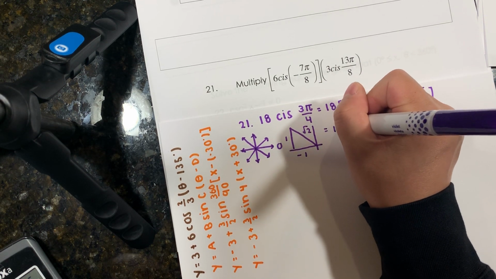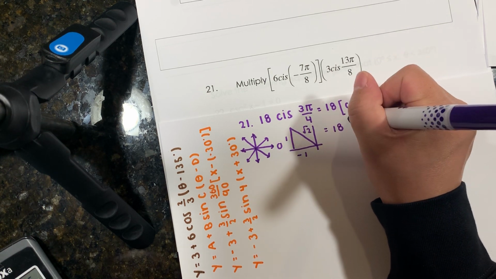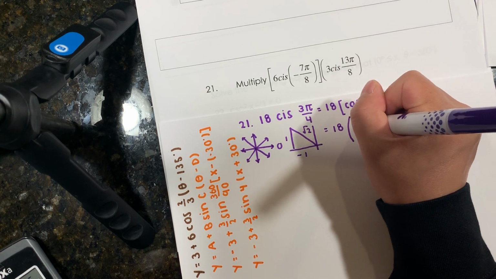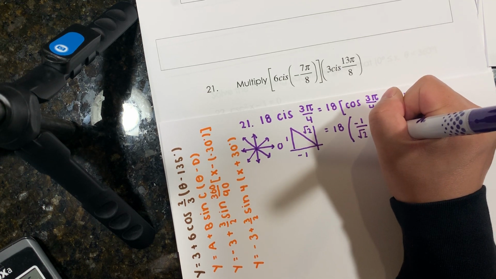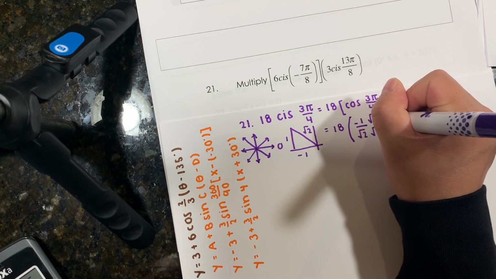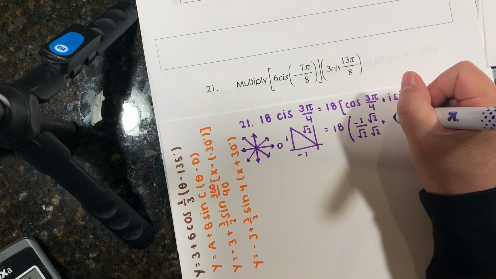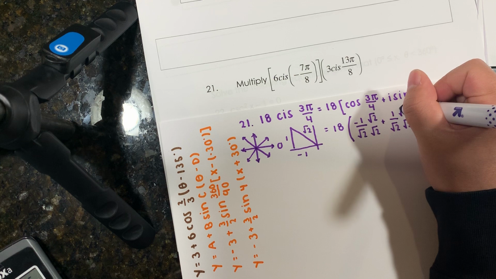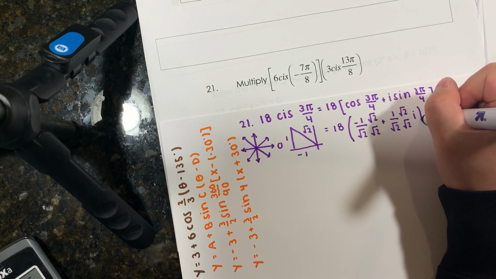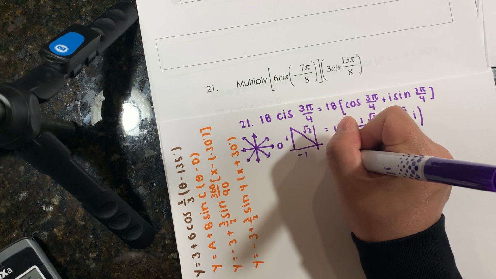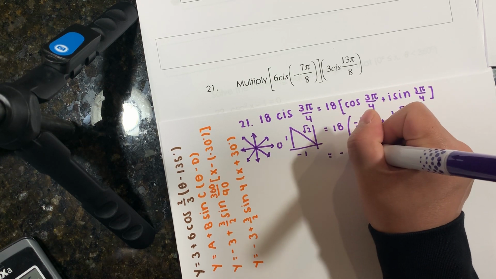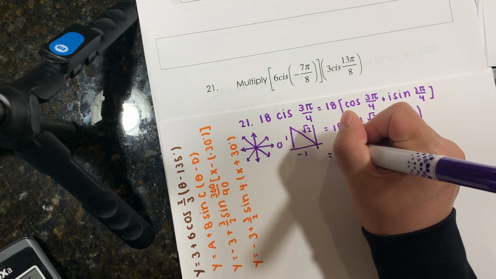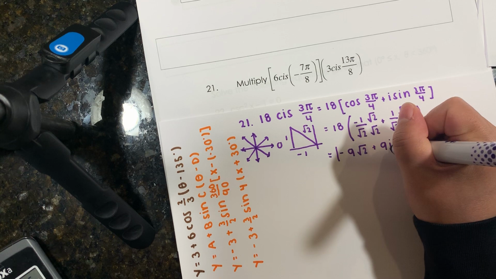Now I'm going to do 18 times the cosine of that triangle, which would be -1 over root 2. But we can't leave the root 2 in the denominator. Then plus opposite over hypotenuse, which would be 1 over root 2. Move the root 2 to the numerator. And then you have i. So 18 divided by 2 is 9. So that's going to be -9 root 2 plus 9 root 2 i.